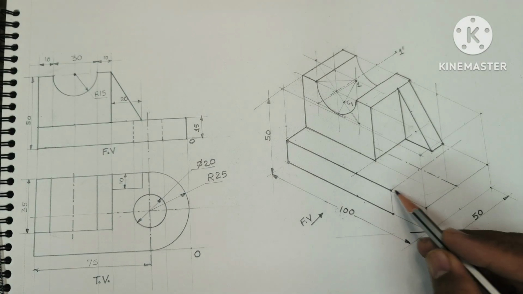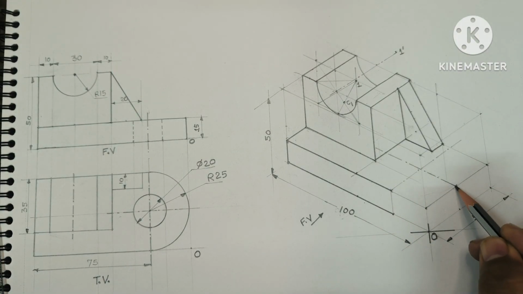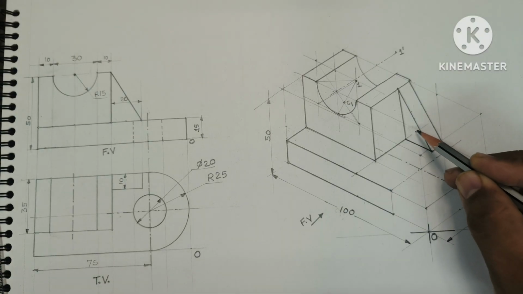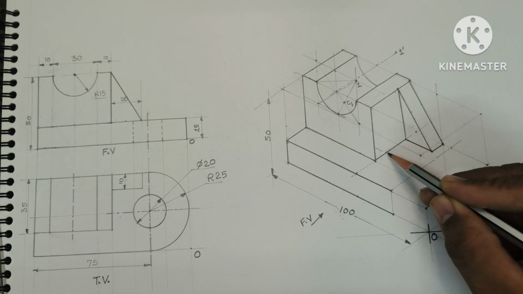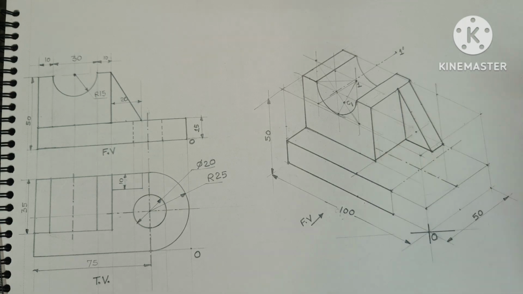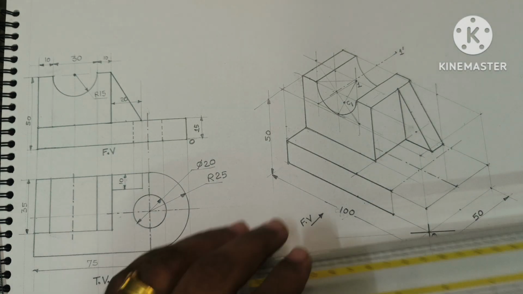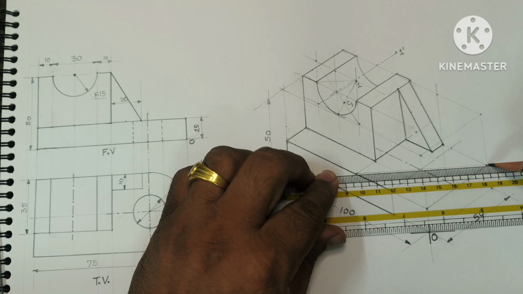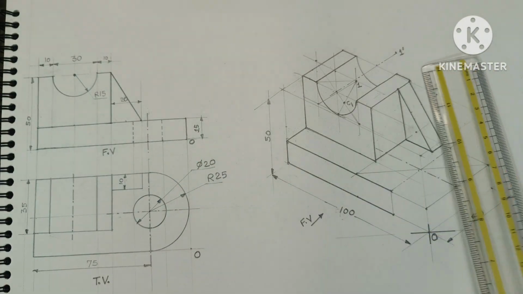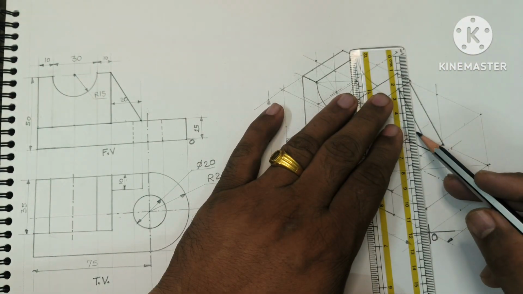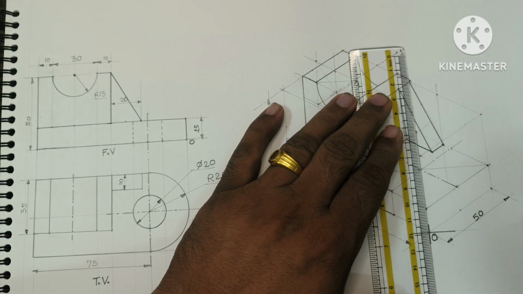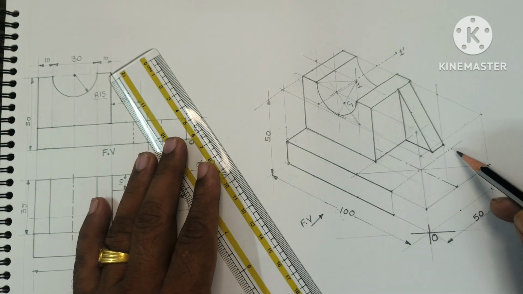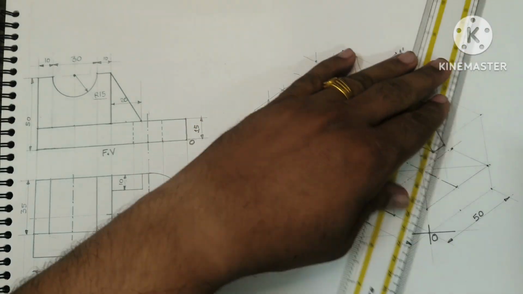We have already taken this 25 millimeter distance, from this point to this one, and center point to this one, 25 millimeter distance. We will join the longest diagonal. Then again we will join this diagonal, and from this point we will join this point.